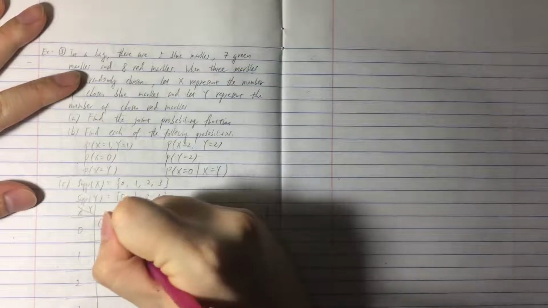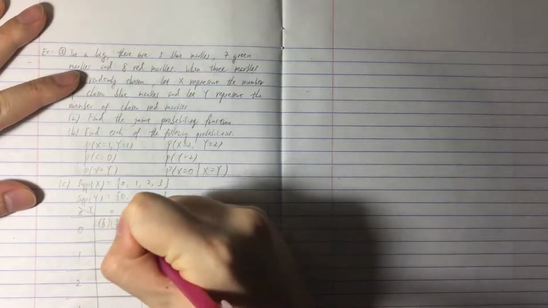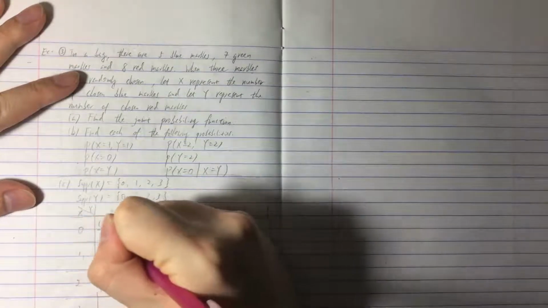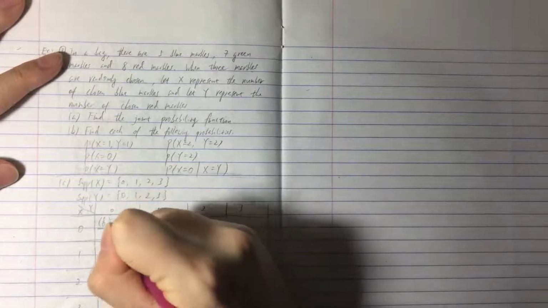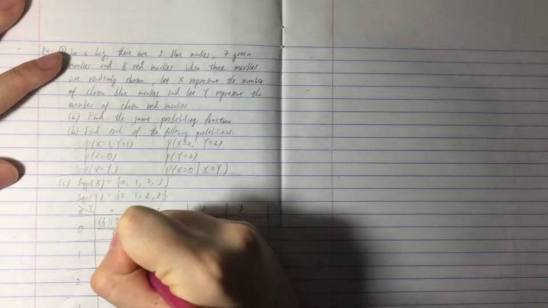The number of ways of choosing 0 red marble is 8 choose 0. Divided by the number of all possible outcomes. Probability is always number of available outcomes divided by number of all possible outcomes. That's 20 choose 3.